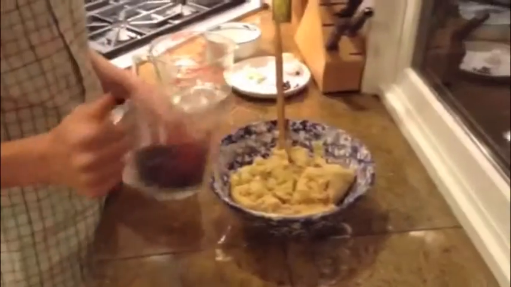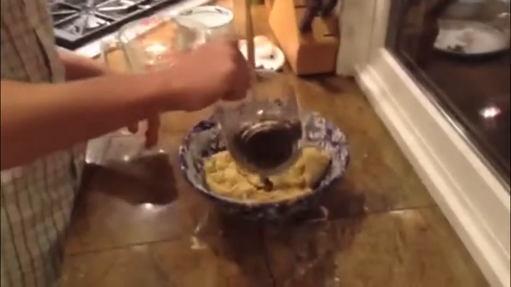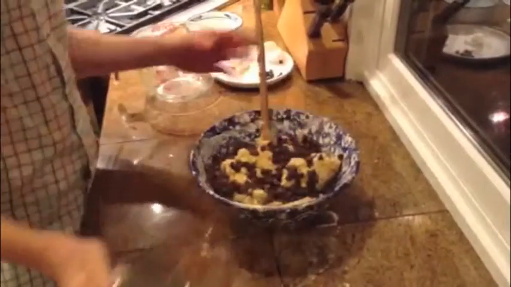Once you're done mixing together all the flour and the egg and other stuff mixture, then you add in the chocolate chips, which is about 1 cup of them. So you add that in, and you mix that in with the dough.